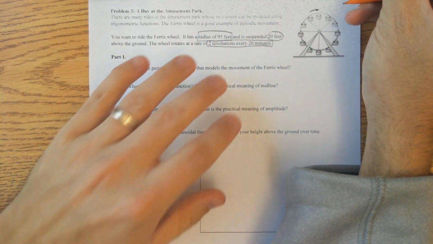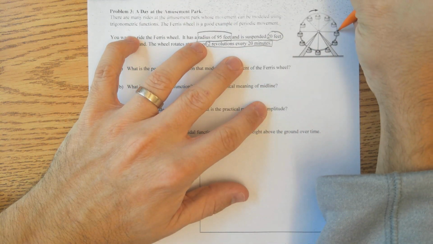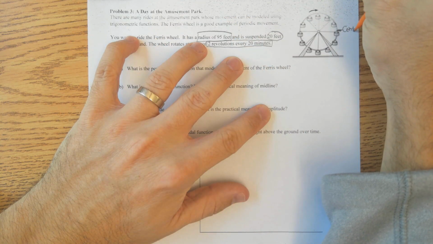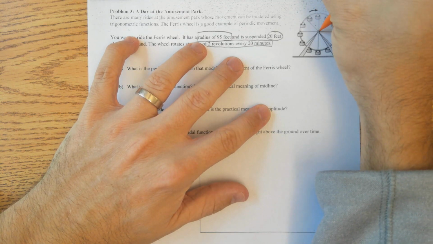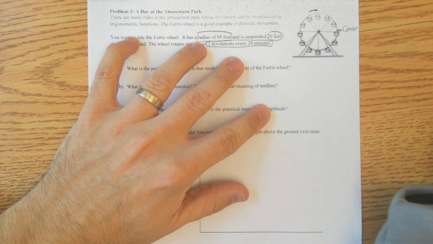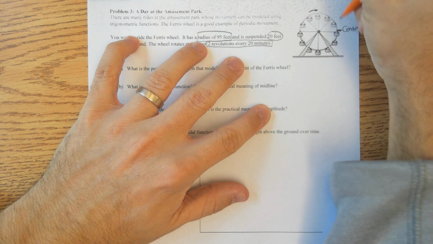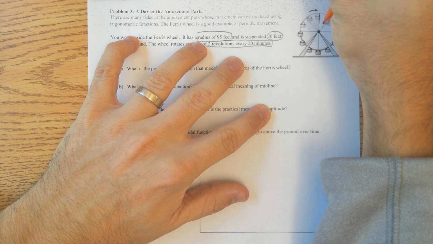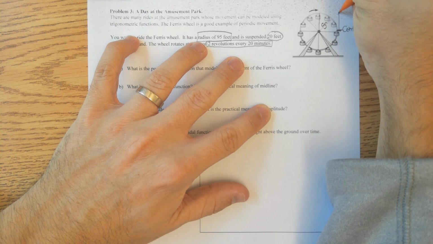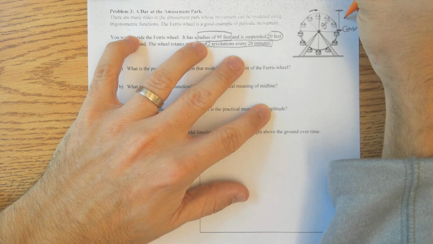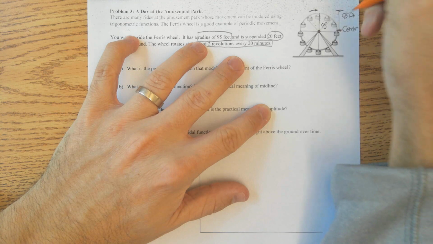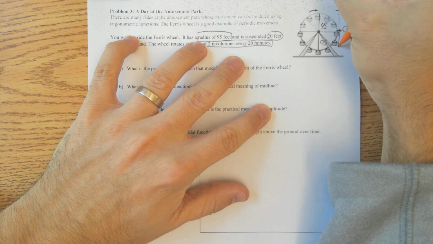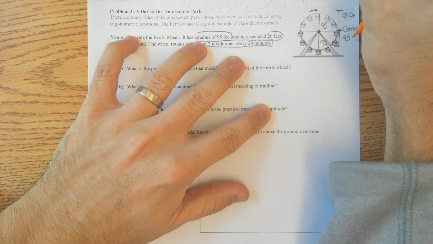20 minutes. So first off, what I want you guys to understand is that right here is the center of the Ferris wheel, right? Because if you think about it, right here is my center. And so if we know the radius is 95, that means the distance from the center to the top of the Ferris wheel is also 95 feet. That also means from the center to the bottom is also 95 feet.